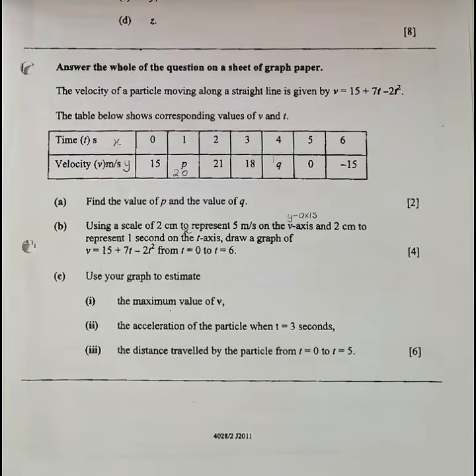We are going to use the question that was in June 2011 on C part 2, where we want to find an estimate of the acceleration of the particle when t is equal to 3 seconds. Many candidates panic when asked to find acceleration in a velocity-time graph.